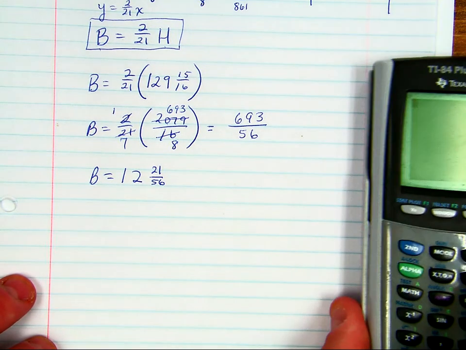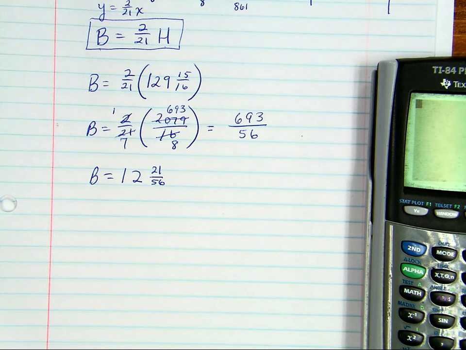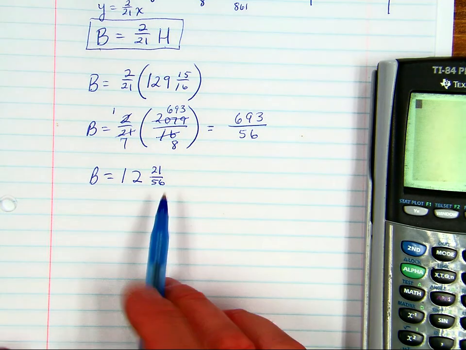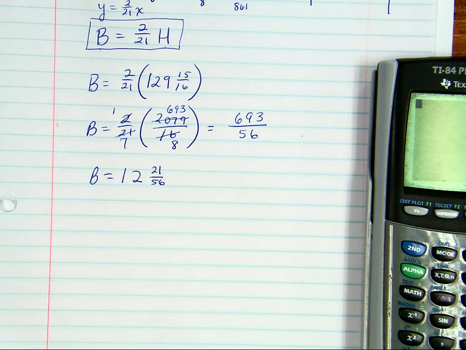Now, can I reduce those in any way? Yes. Okay. What is the greatest common factor of 21 and 56, Emma?